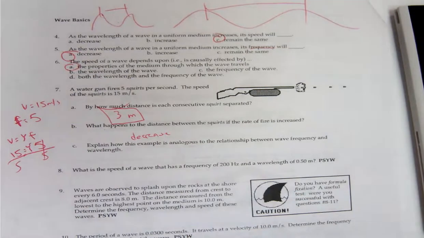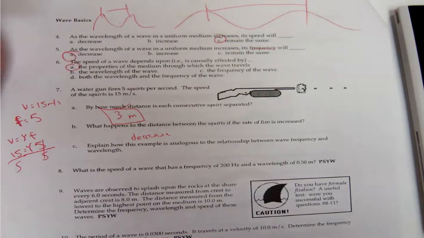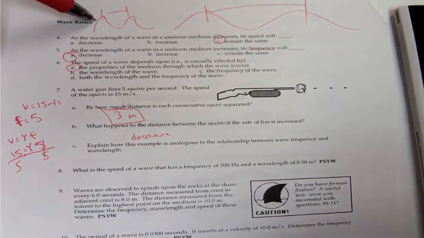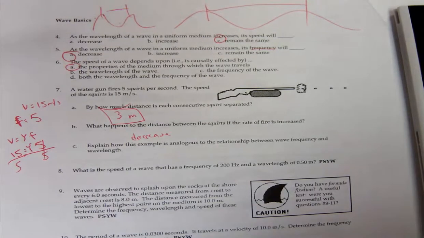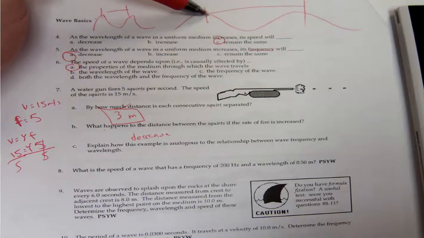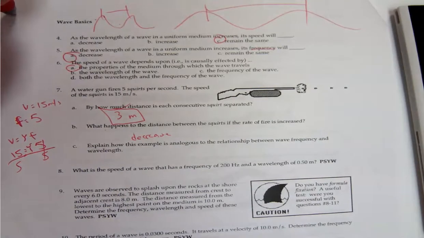Cool. So explain how this example is analogous to the relationship between wave frequency and wavelength. Well, we pretty much did that, right? So a high frequency wave, like this one on the left, the wavelength will be shorter. It's inverse relationship, means like opposite relationship. As one goes up, the other goes down. And a low frequency wave, like this one, will have a very wide wavelength, right? So that's the relationship. Pretty straightforward, right?